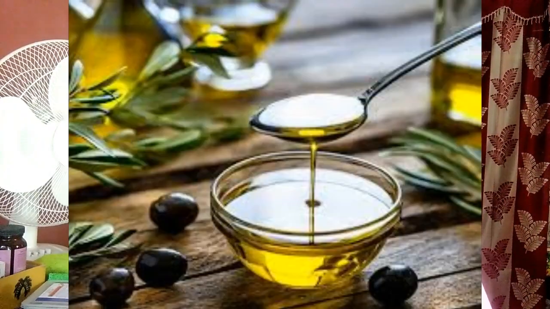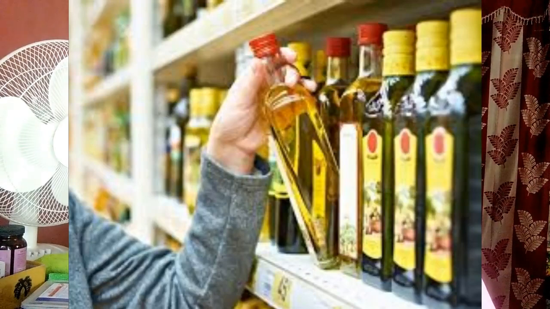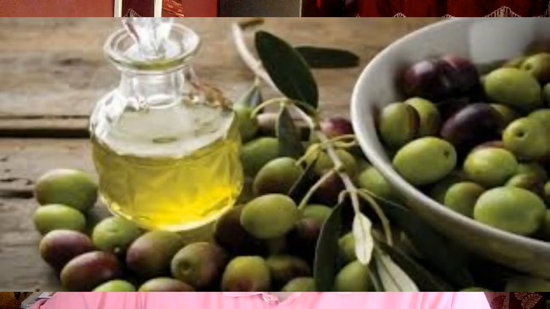How many olives does it take to make a liter of olive oil? Between 4 and 5 kilos of olives are needed to produce 1 liter of olive oil. The tree's age only affects the quantity produced, not the quality. An olive tree starts to produce between the ages of 5 and 10, and its production starts to decline after it is 100 years old.